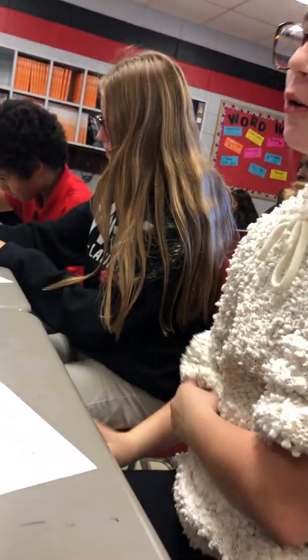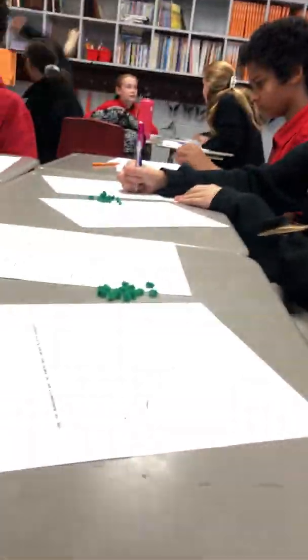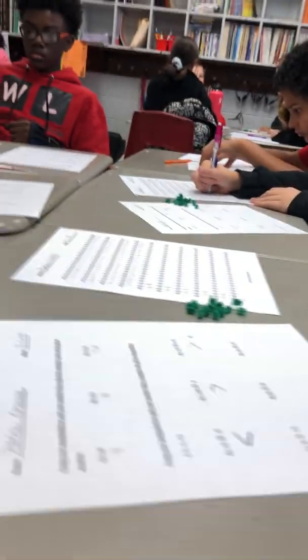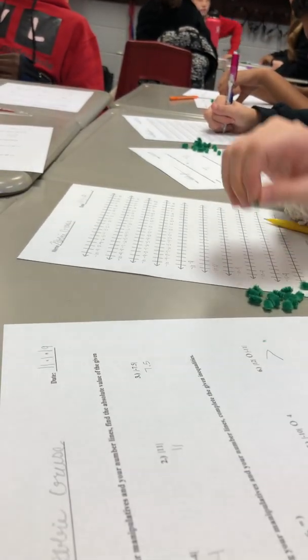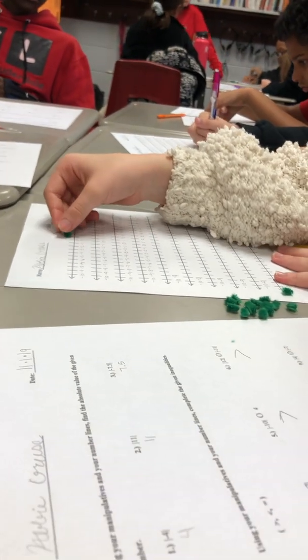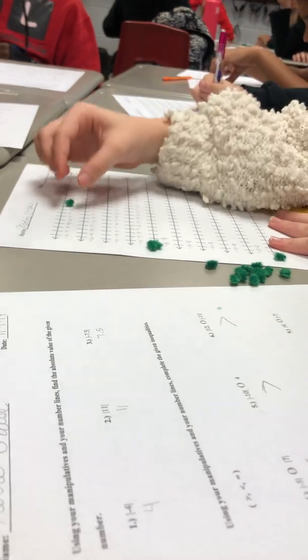I messed this up. I stopped putting number lines and I kept models. So I only have 4 number lines, but I'm on number 7 or 8. Well, you can reuse your number lines. You don't have to keep your tiles there. Okay. As long as you have 2 at a time.